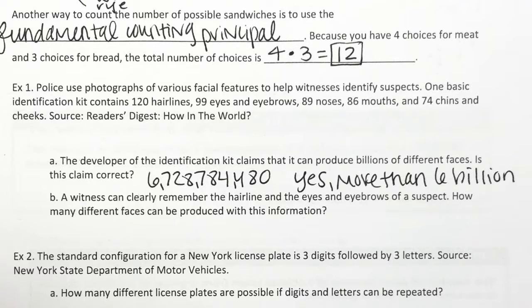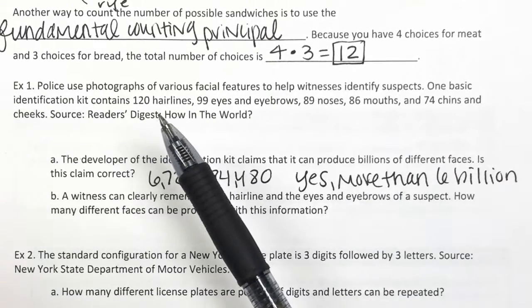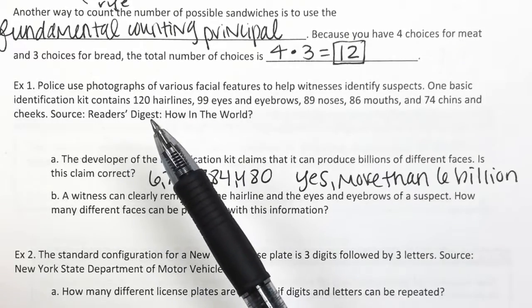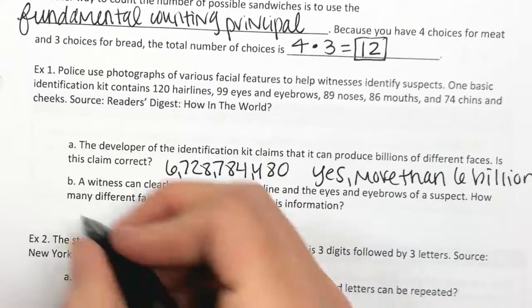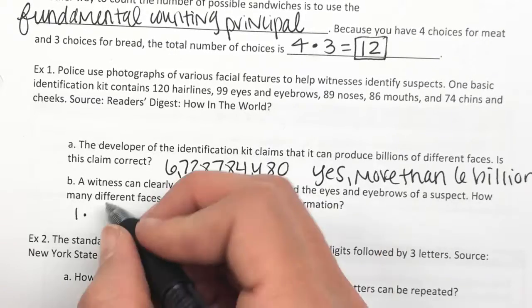And then for part B, it says a witness can clearly remember the hairline and the eyes and eyebrows of a suspect. How many different faces can be produced with this information? Alright, so let's go back to the features. Does she remember the person's hairline? Yes. Alright, so do we have to have 120 choices? How many choices will we have? 1 if she remembers it, right? So let's do 1 times. What about eyes and eyebrows? 99. One. Good, because it said she remembers the eyes and eyebrows too.